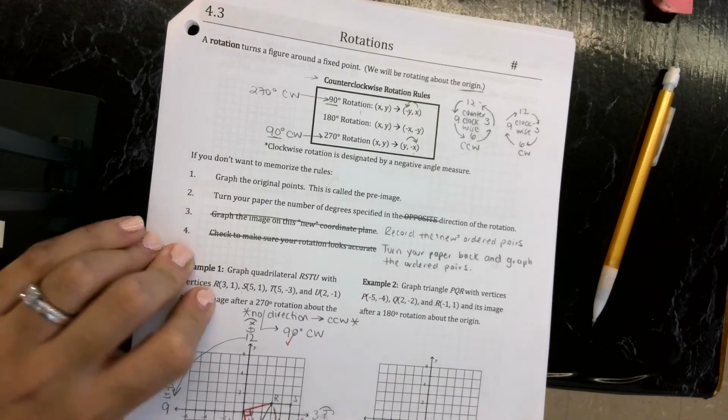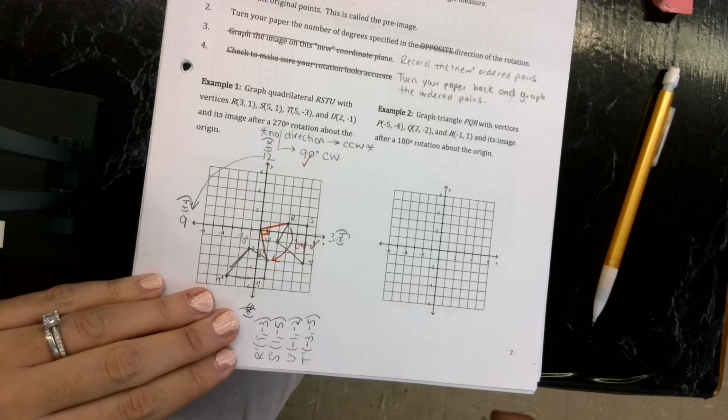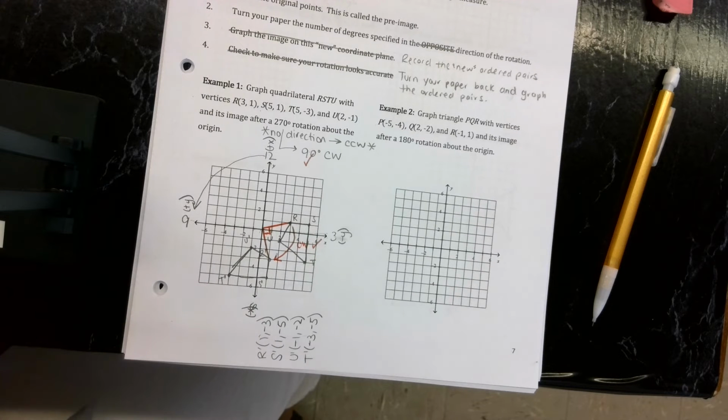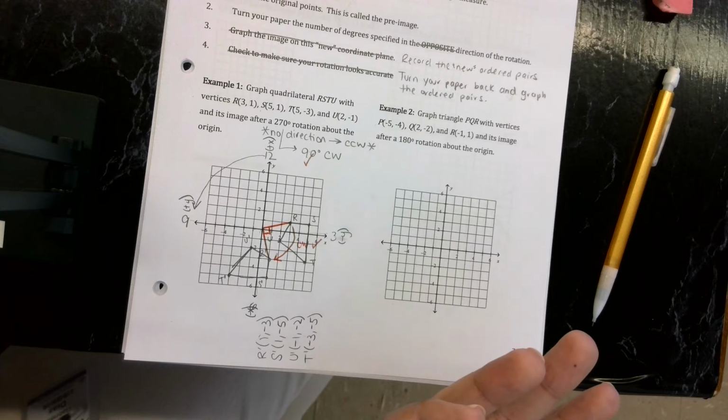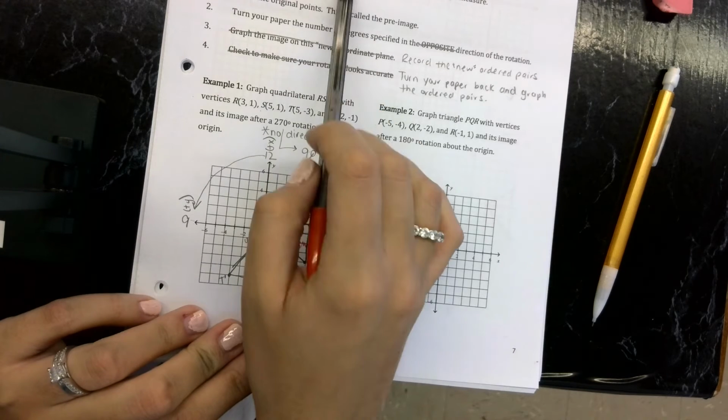What about any angle that isn't within the rules, that can't be a 90-degree rotation? Oh, so we only do 90, 180, or 270. Eventually you could use GeoGebra or technology to rotate by a different angle measure. You could think about how 45 is half of 90, so you could do half of a 90-degree rotation when you turn, but we only focus on 90, 180, and 270.